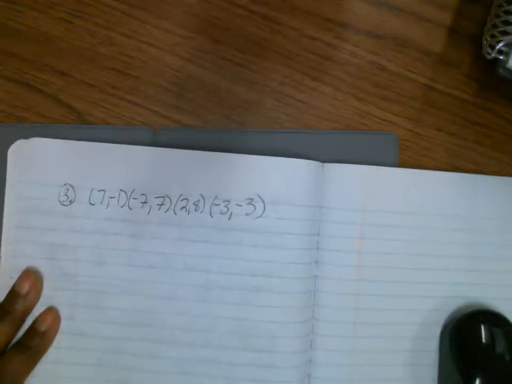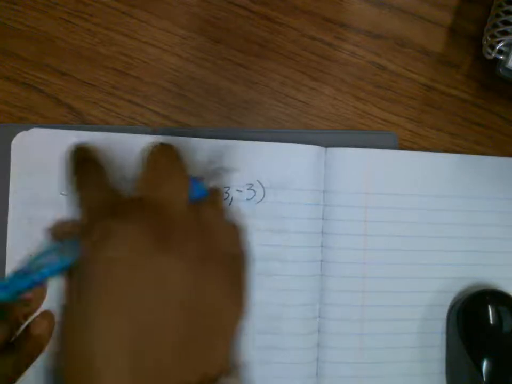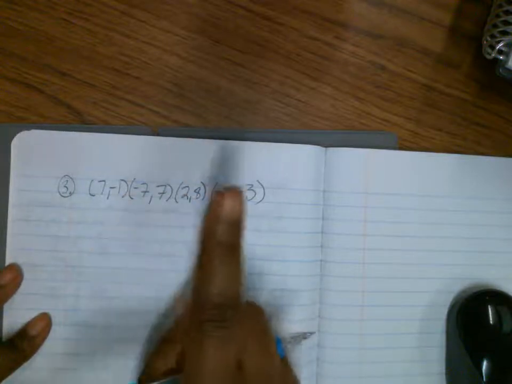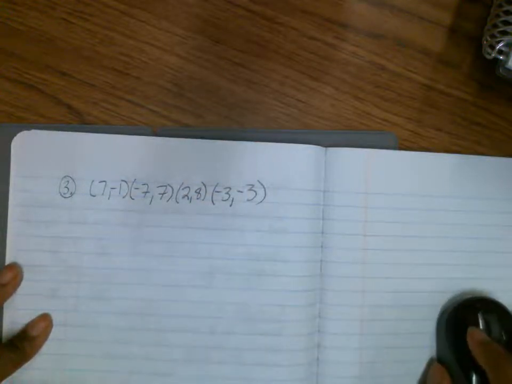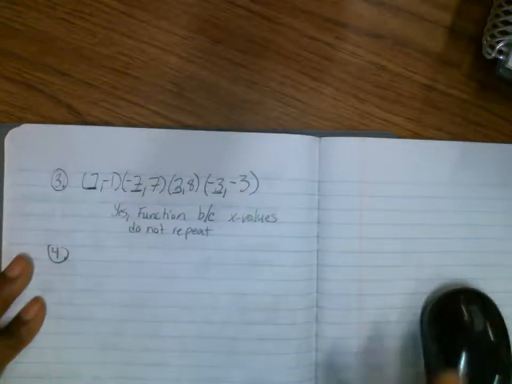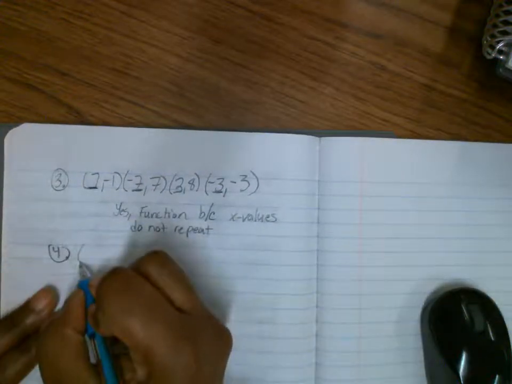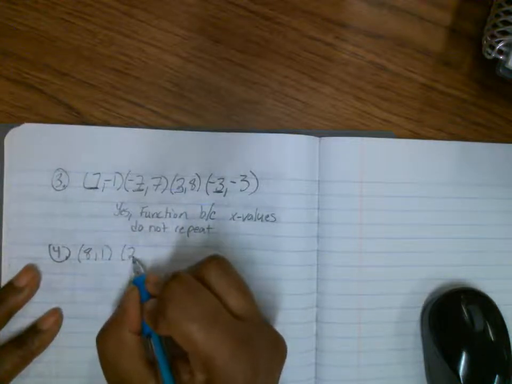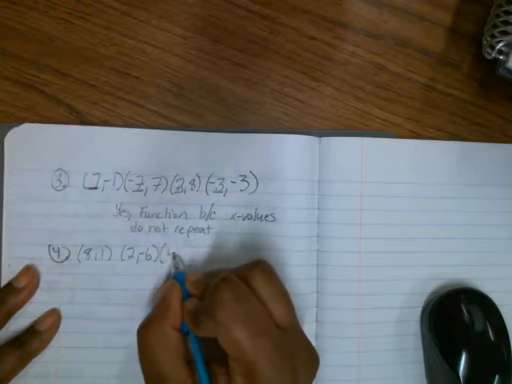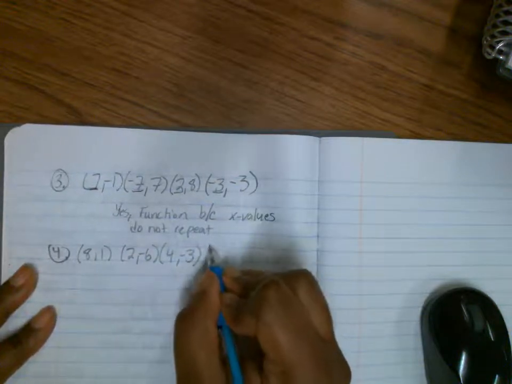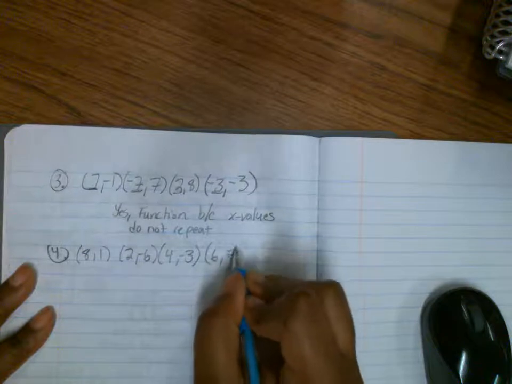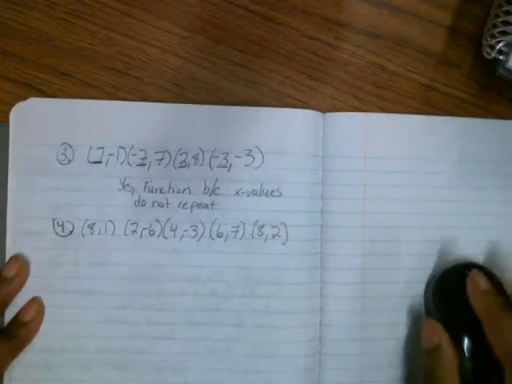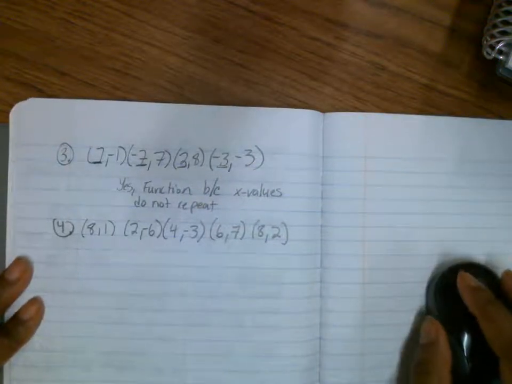Okay, let's try this one and write your answer in the chat. This is a relation, which is a set of ordered pairs. Write yes or no in the chat if you think that this is a function. We're going to try another relation. We have 8, 1, 2, and -6, 4, and -3, 6, and 7, and then 8, and 2. All right, write in the chat if you think that this is a function, yes or no.